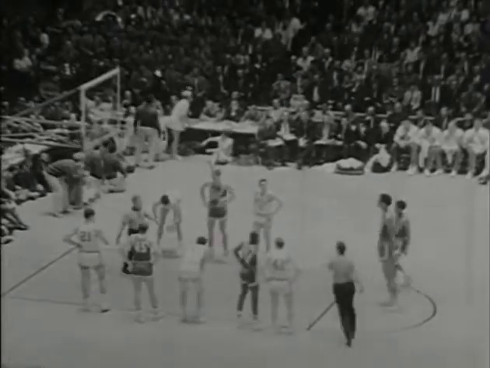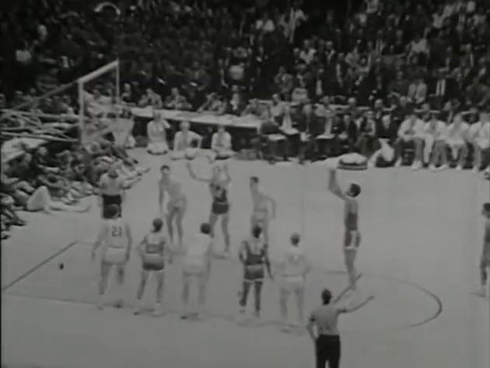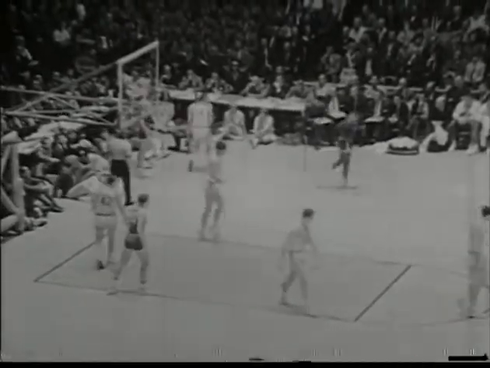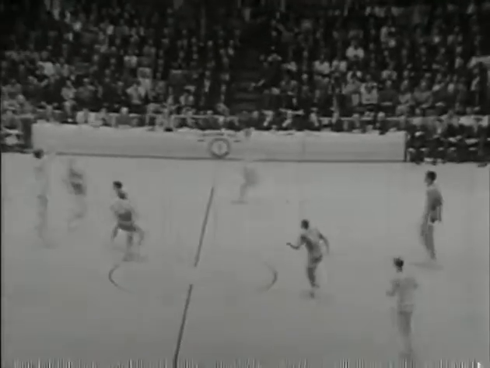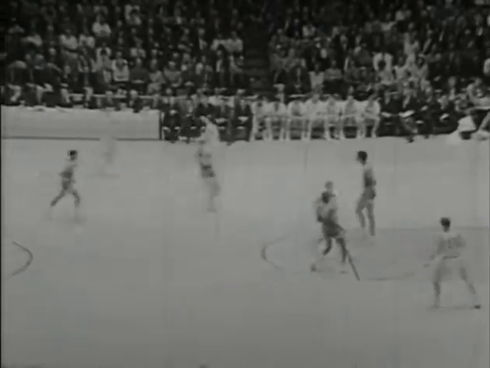Alcindor's free throw, no good. He has another one coming. Shot, no good. Headed up and out of bounds. It'll be Dayton's ball. Comes in to Sharpenter. Throws to Sadlier. Back over the line on a pass to Sharpenter.